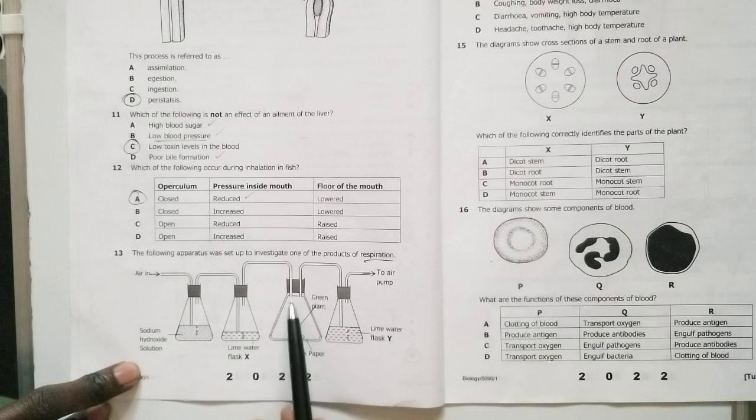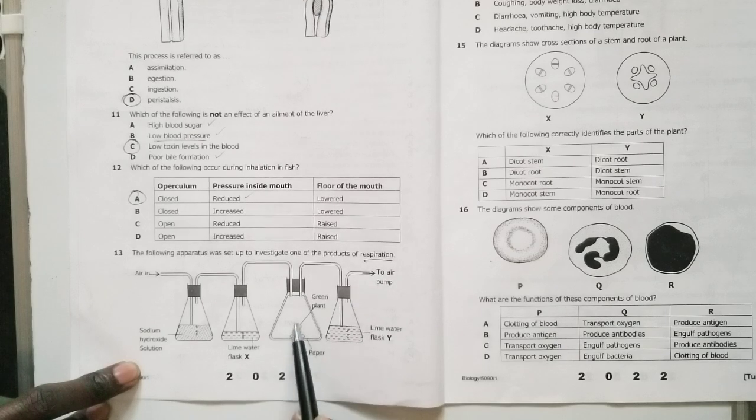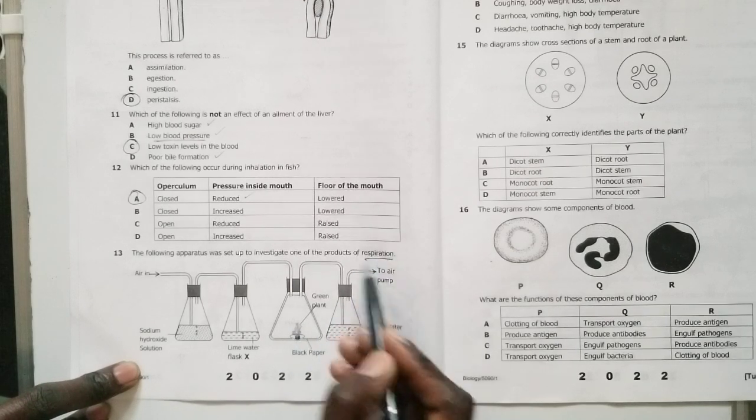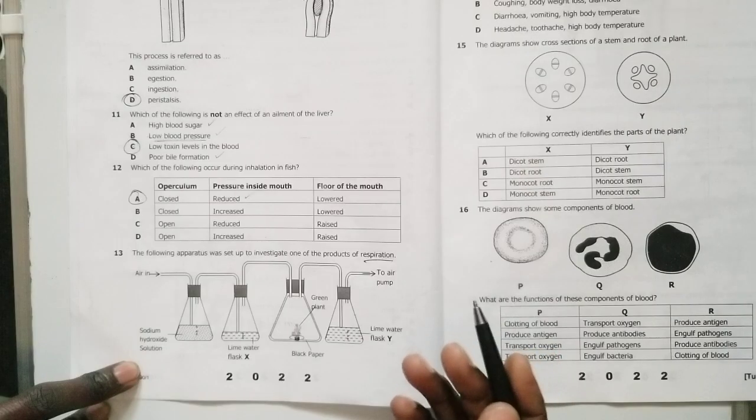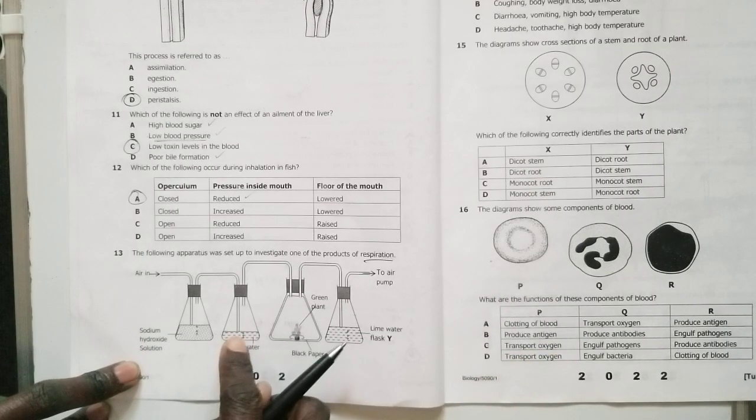So now if you look at it this way, the tube is very short, so it's not bubbling through the lime water here. But this side, it is inserted right in the lime water, meaning whatever gas is produced will bubble through here. So if indeed respiration, we know, produces carbon dioxide, that carbon dioxide will turn this water milky, but here it will not turn milky. So let's look at that.